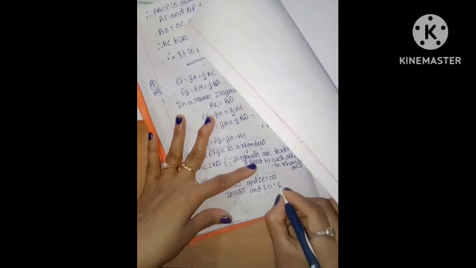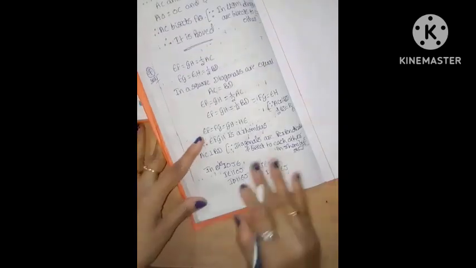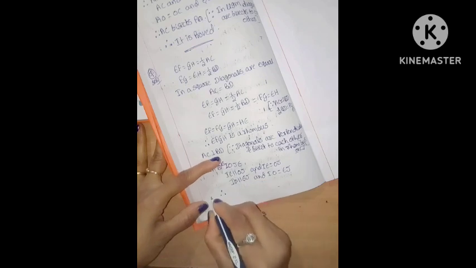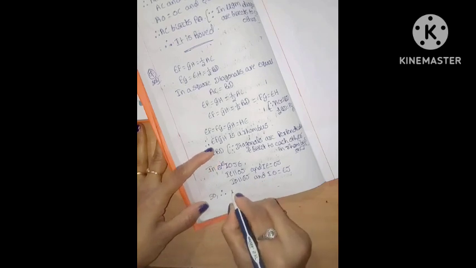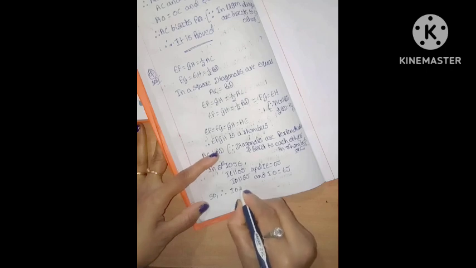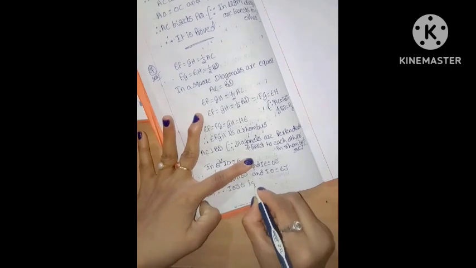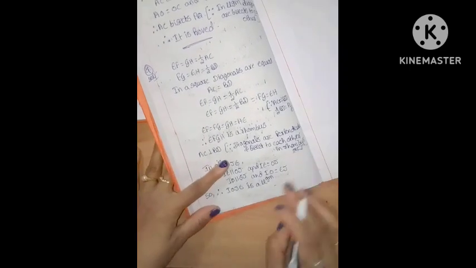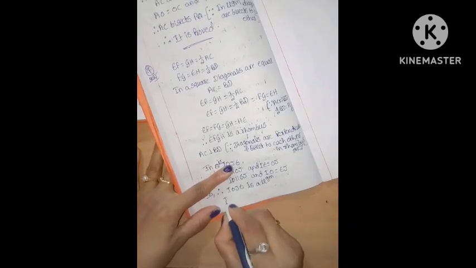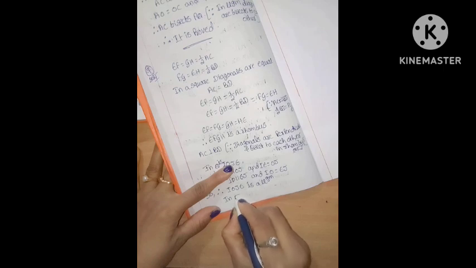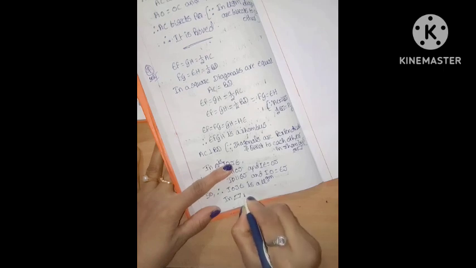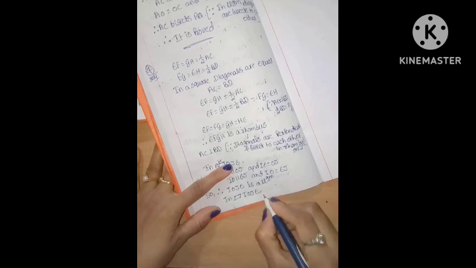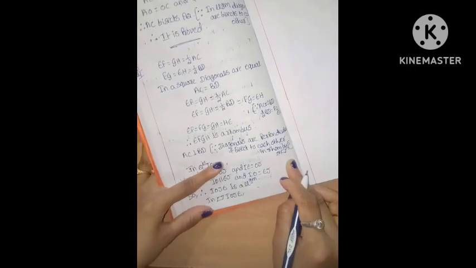So it is a quadrilateral. This quadrilateral is a parallelogram. So therefore, IOJE is a parallelogram. Okay, are you clear? In parallelogram IOJE, opposite angles are equal.